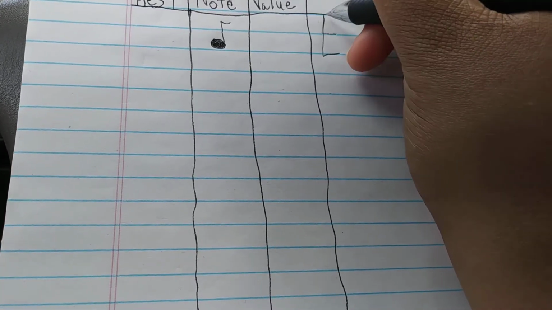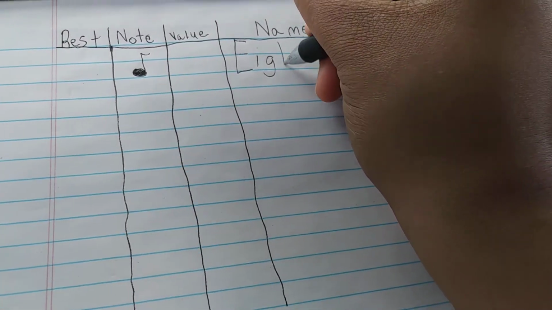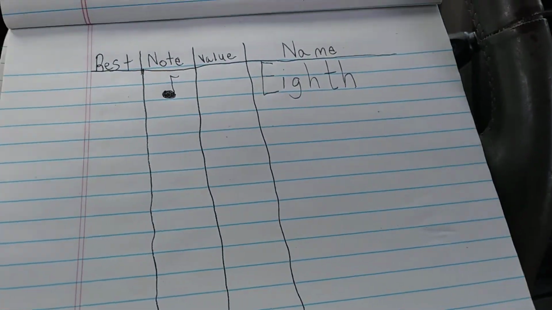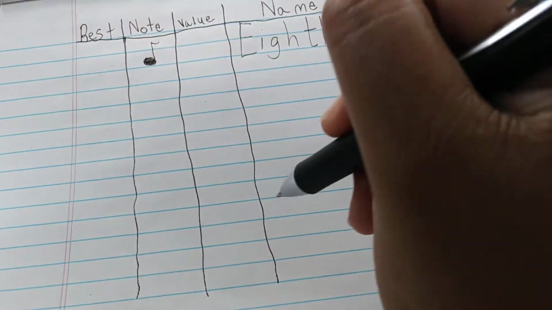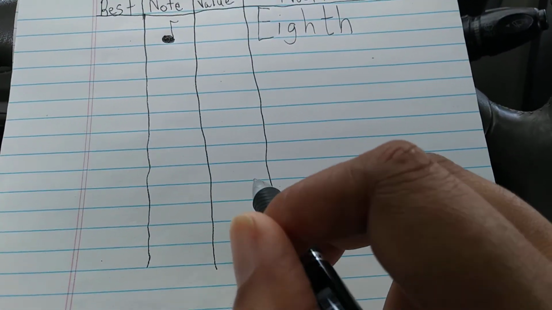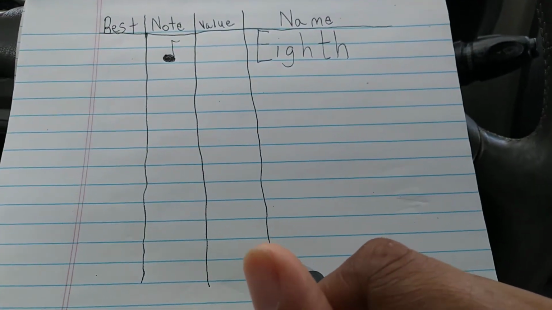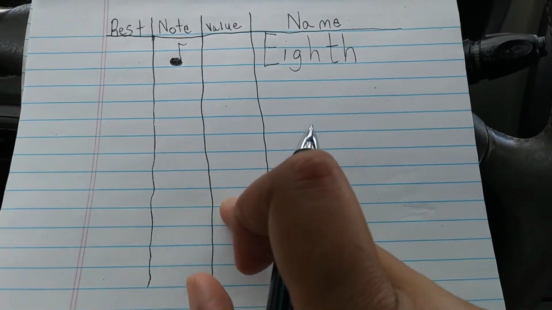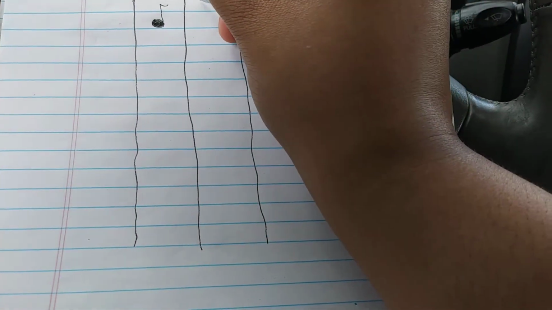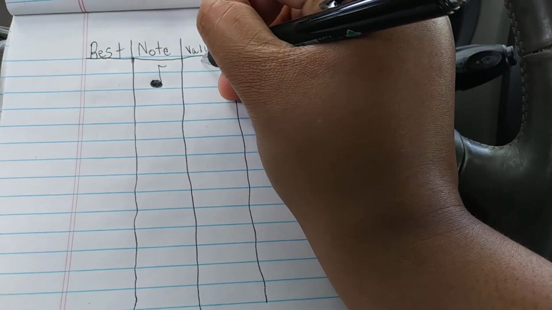E, I, G, H, T, H. 8th. It's really strange writing like this. Oh my. Okay. An 8th note is valued at a half of a beat. This value is showing you how many beats each of these things are going to be worth. It's valued at a half of a beat. So I'm going to write a half.